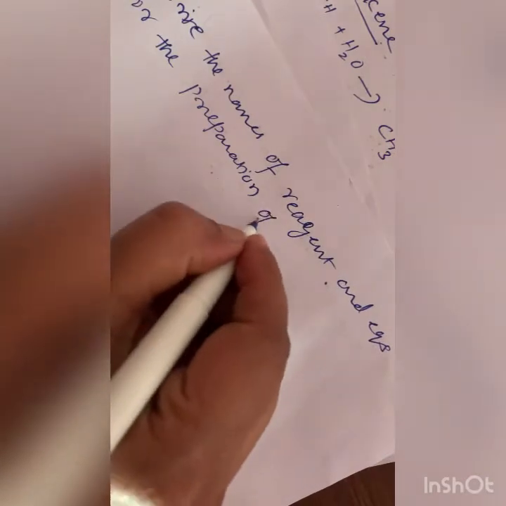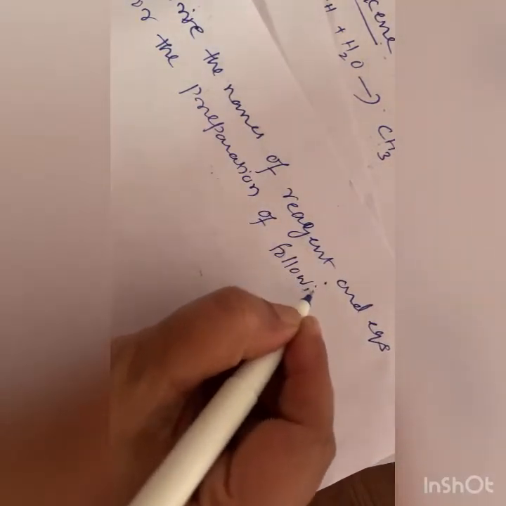Question number 3. Write the names of reagent and equations for the preparation of the following ether by Williamson's synthesis.